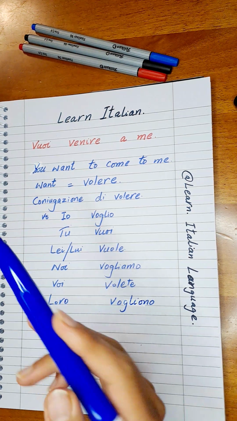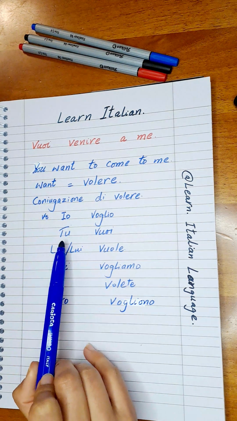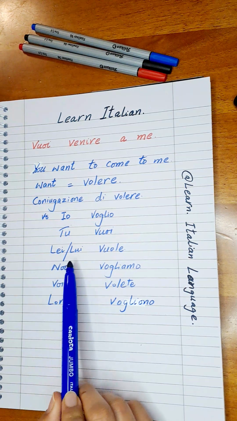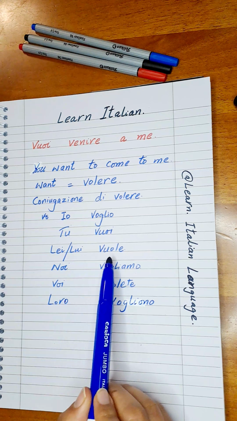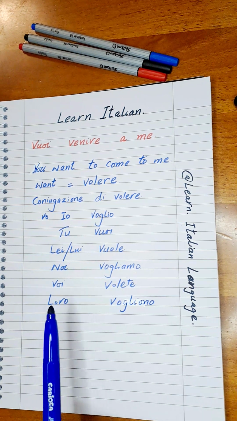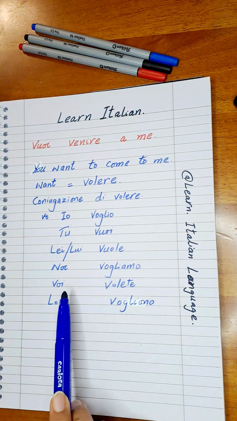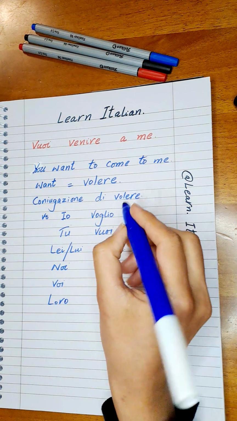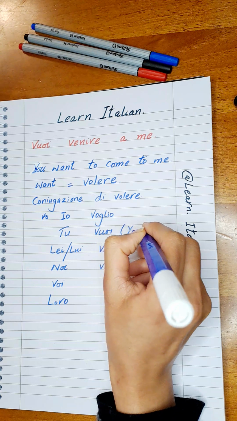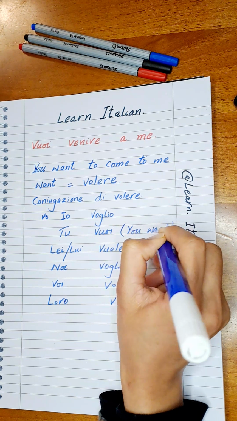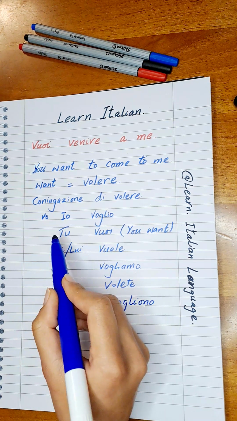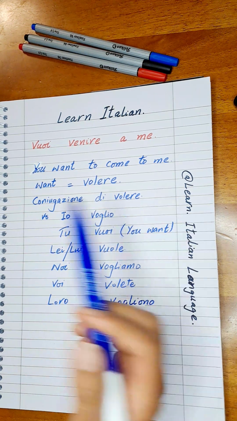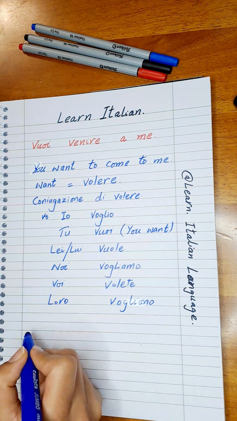Okay, here we use you want, so it is tu vuoi. Io voglio, I want; tu vuoi, you want; lei ha, lui, she or he wants; noi vogliamo, we want; voi volete, you want in plural form; loro vogliono, they want. Okay, here we pick tu vuoi. If we use only vuoi, then we can understand that it is you want. Okay, you want to come to me, vuoi.